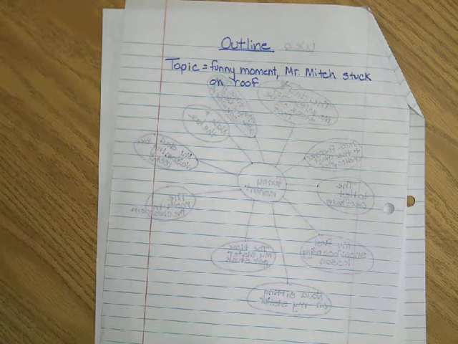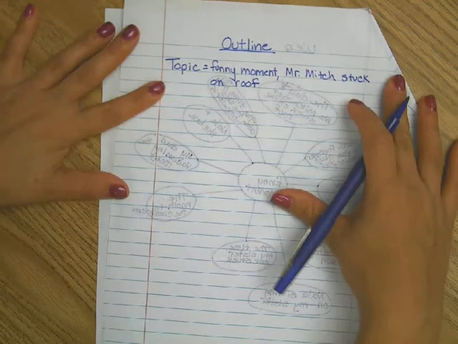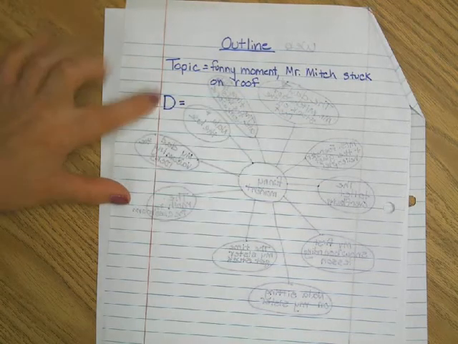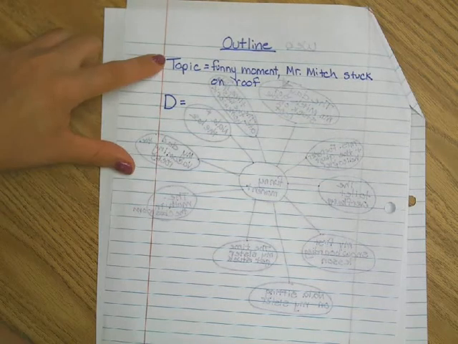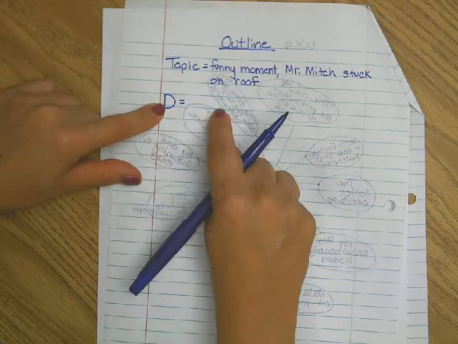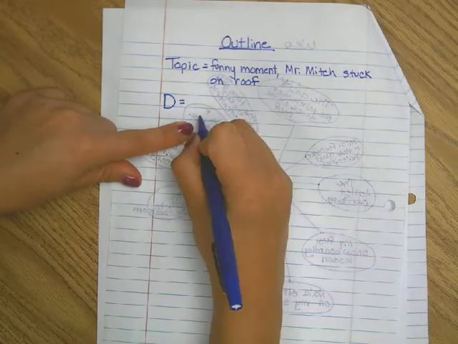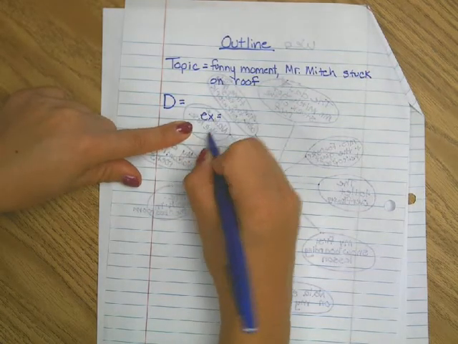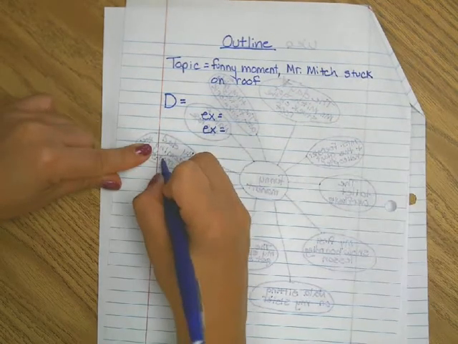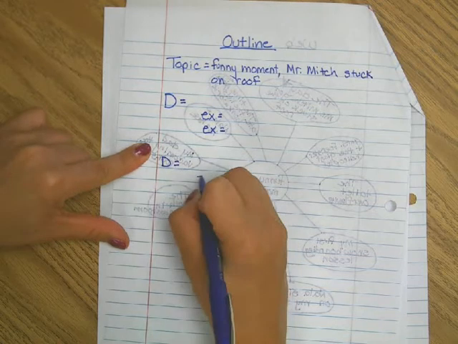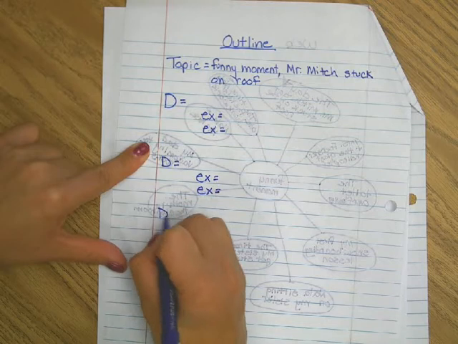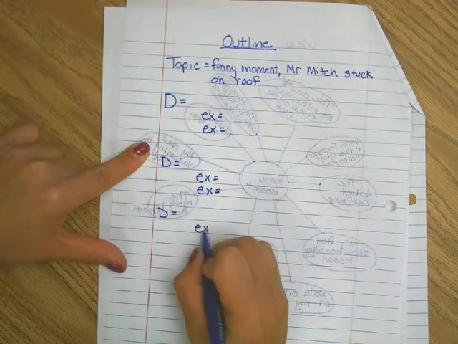So I'm going to do a capital D equals. Notice how it's lined up with the topic, okay? So I'm going to do D equals, and then I'm going to do EX equals for explains. And I'm just going to take a minute and kind of set up my outline. And then a conclusion at the end.